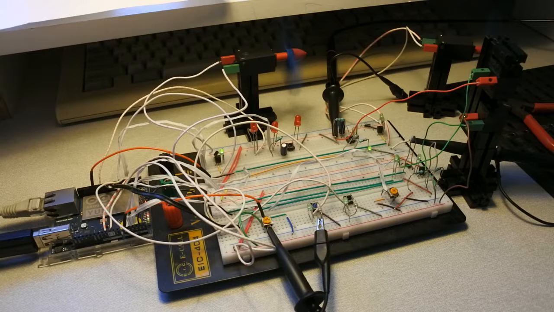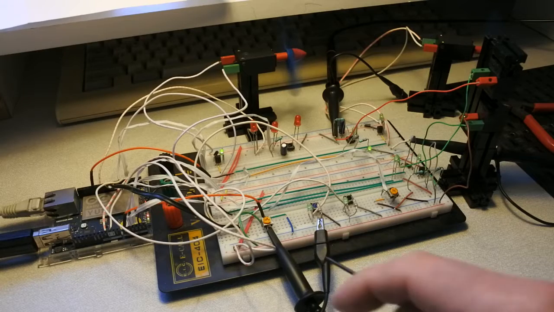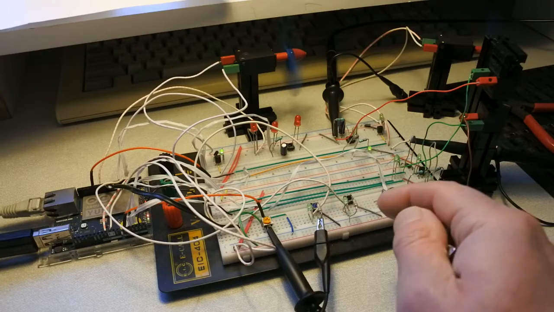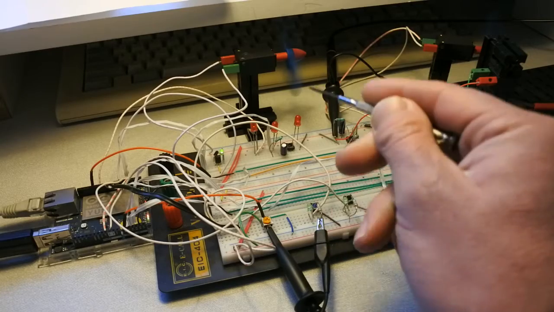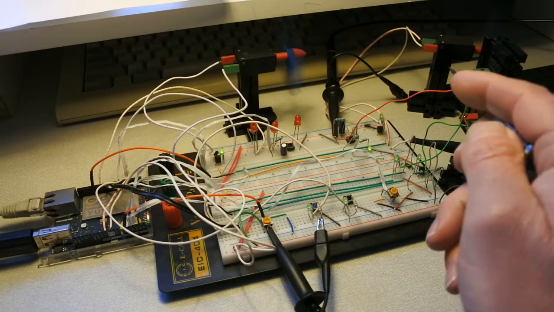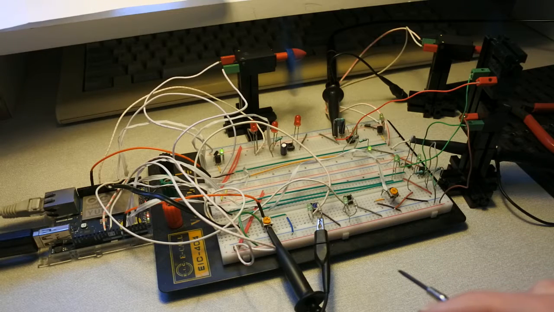First of all, I want to test the whole circuit. Does everything work the way it should? And to do that, I have to give some input via the keyboard, via an SSH terminal, and then see if things really work when I use these two potmeters. This one is for this motor, this one is for that motor. So let me give some input.